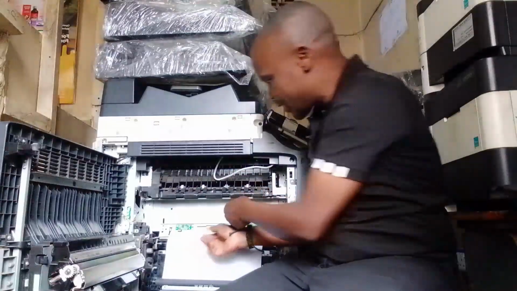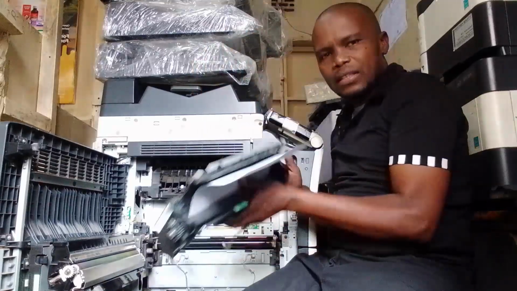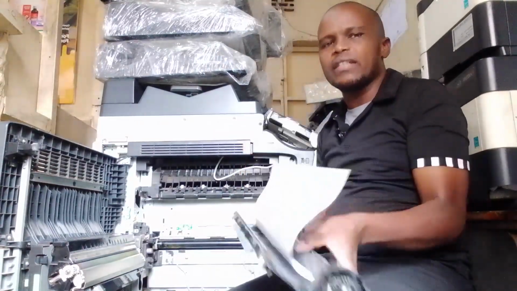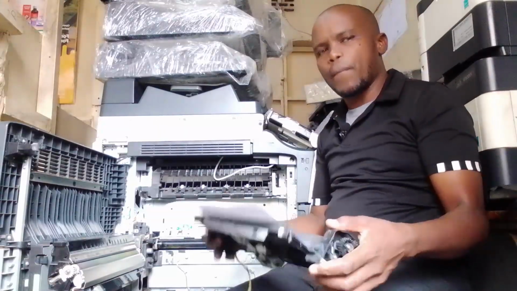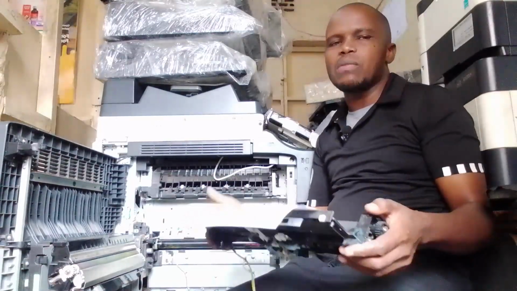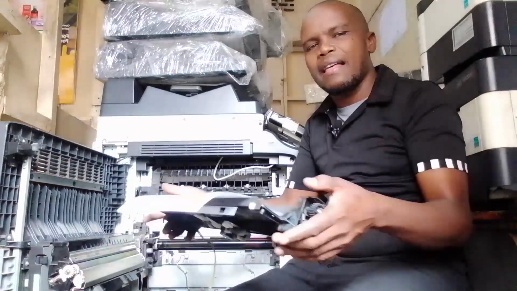So inafika kwa exit unit as the paper gets out of the trays, moving up to the exit unit. Then with the registration unit, this one here is the registration unit for the BIZHUB printers, and you'll find that for almost all digital printers, they share same or similar things.